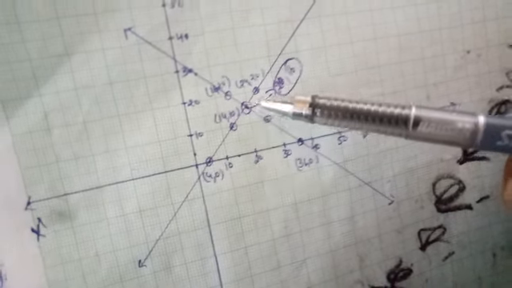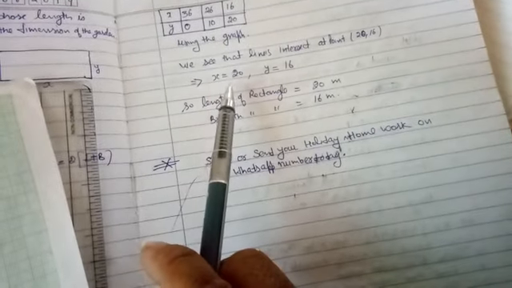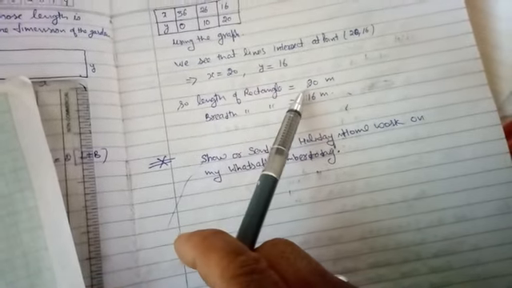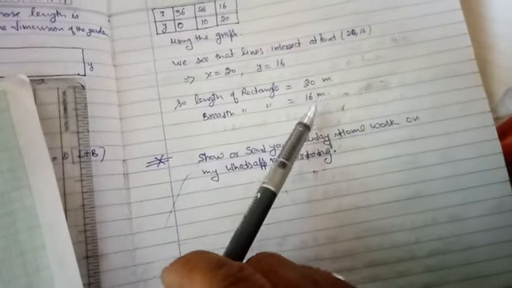So the length of the rectangle is x, meaning 20 meters, and the value of y is 16 meters.